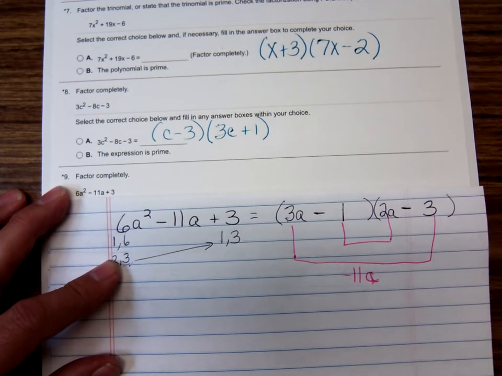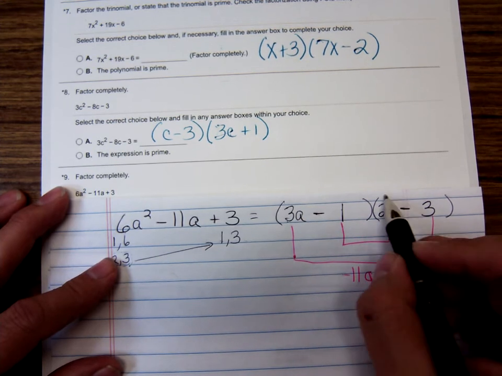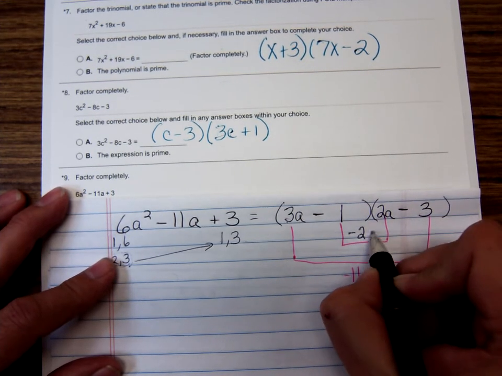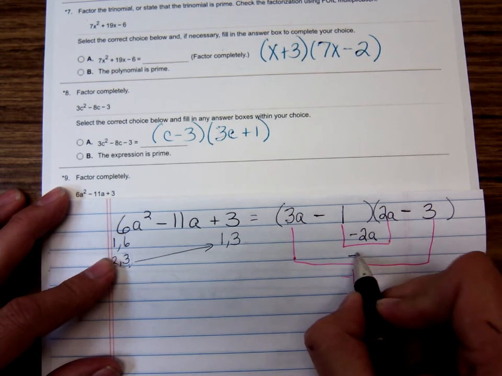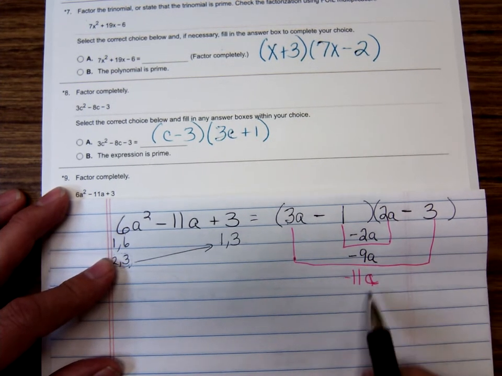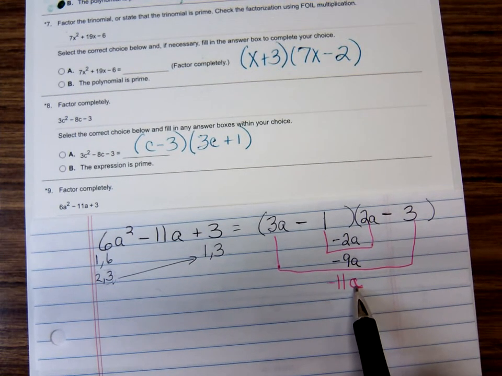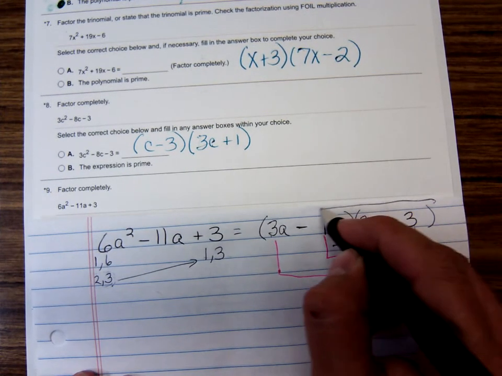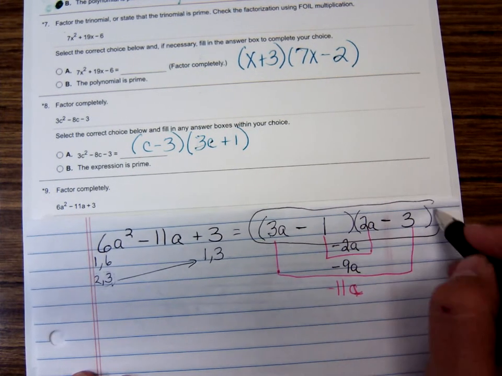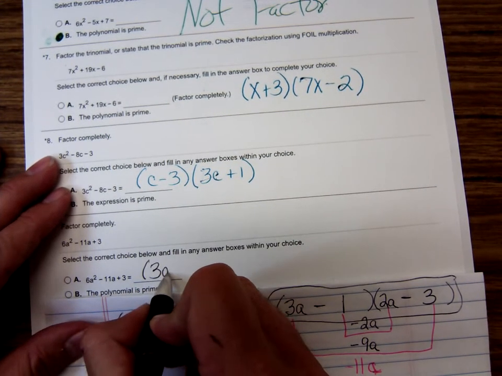Looking at the inner, negative 1 times 2, that's a negative 2a. 3a times negative 3 is a negative 9a. Do those add together to give a negative 11a? Yeah. So that is it. 3a minus 1 times 2a minus 3.